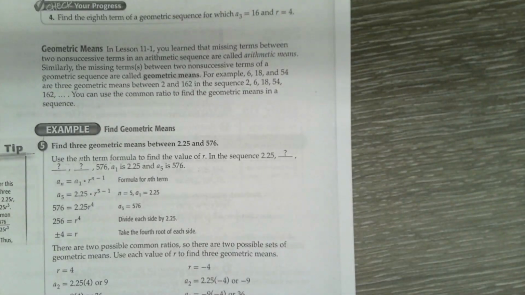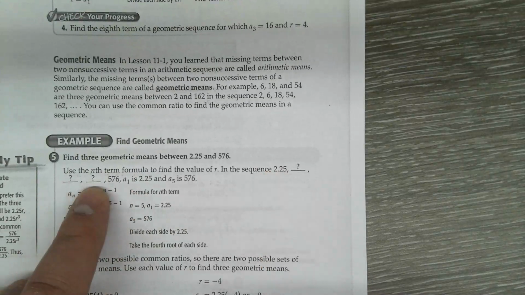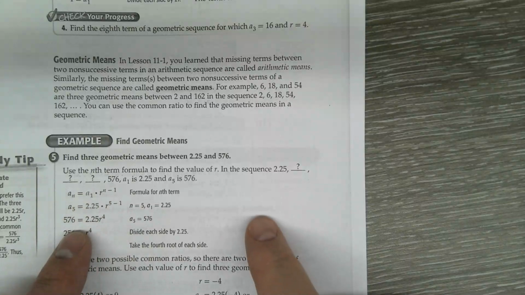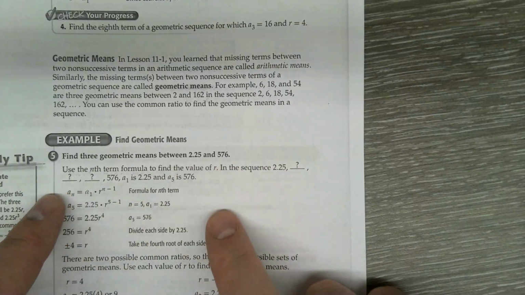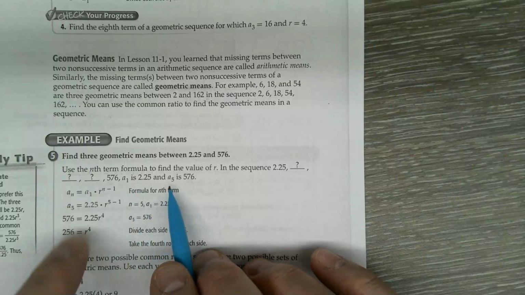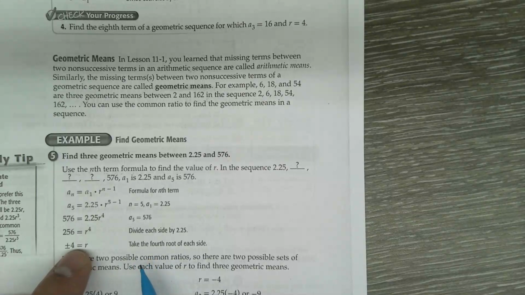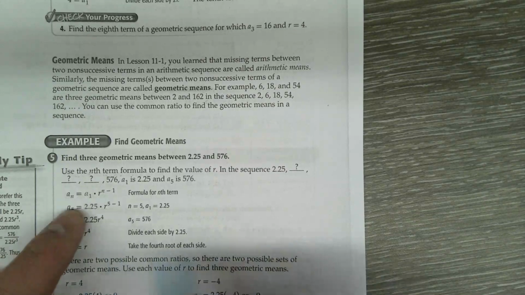Now, find geometric means. Remember, arithmetic means are in an arithmetic sequence. You're given some values and you have to find some missing values. We're going to do the exact same process with our geometric means. So we're told A1 is this, A5 is this. What do we do?